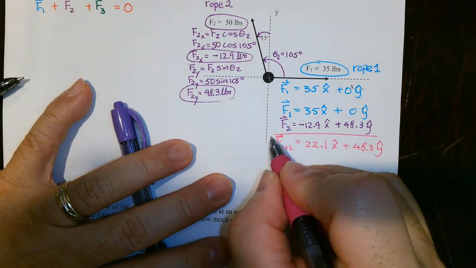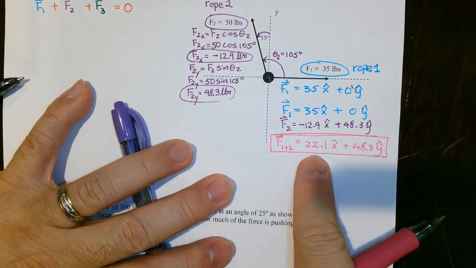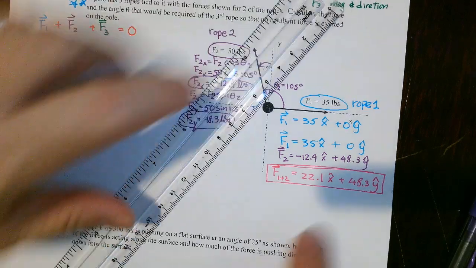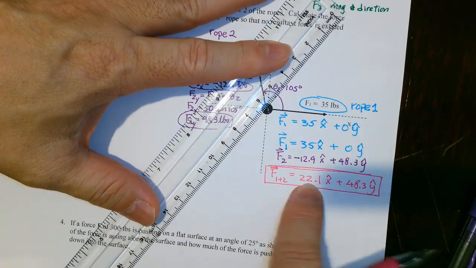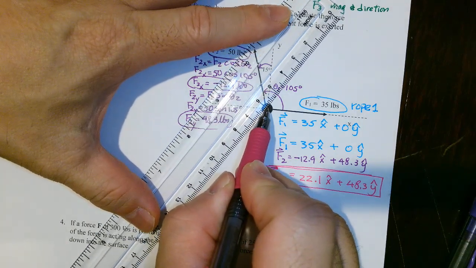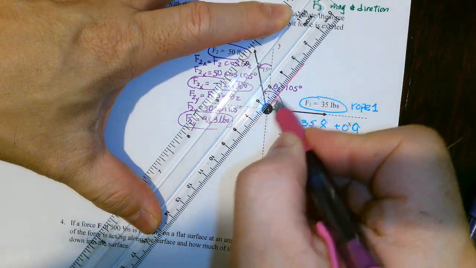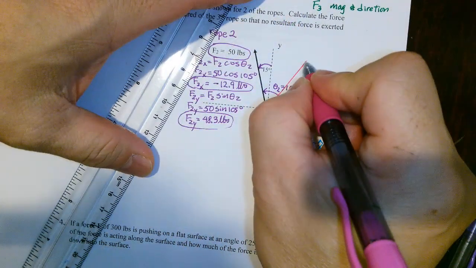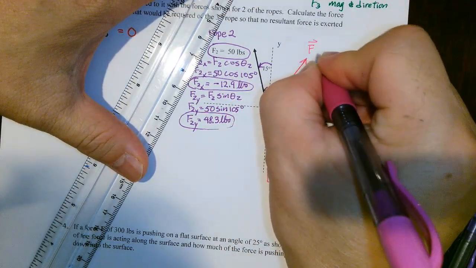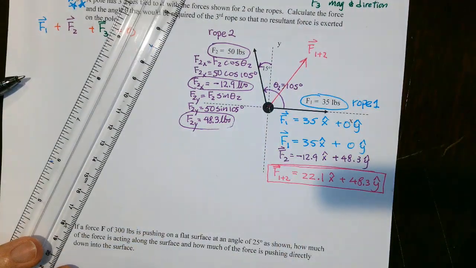That means if I add these two forces up, they're going to behave as though it's going to be going in this direction, like so. Again, I'm not really making this perfect. So this is the result of adding these two forces. This is my F1 plus 2. Okay?